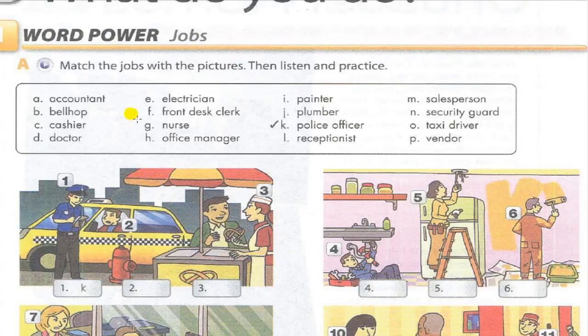Example. What's her job? She's a police officer. So number 1 is K, police officer. Police, not police. Number 1, K.